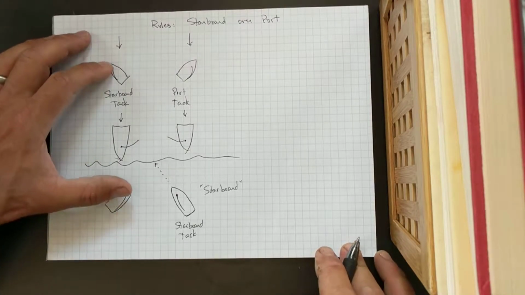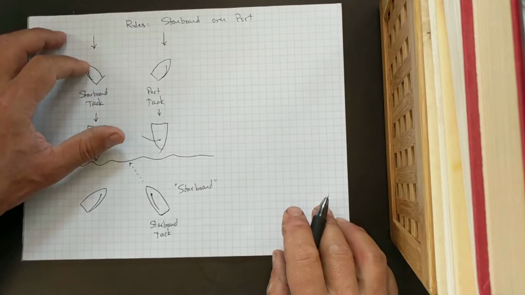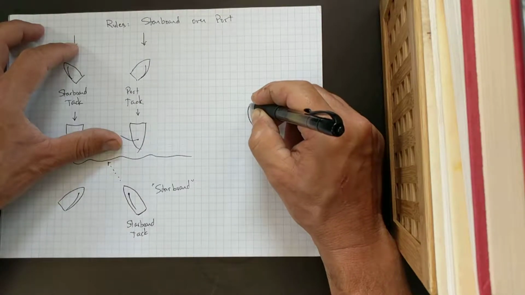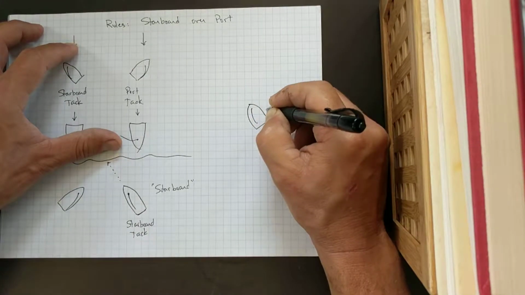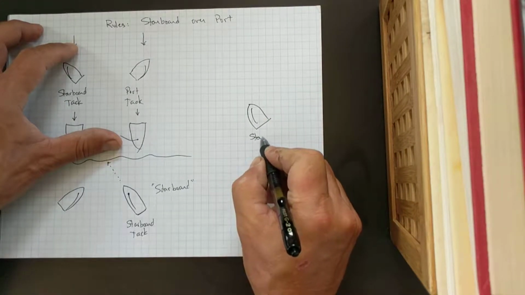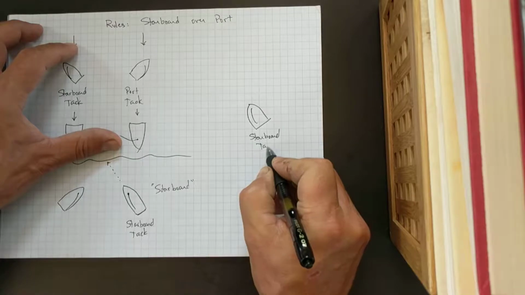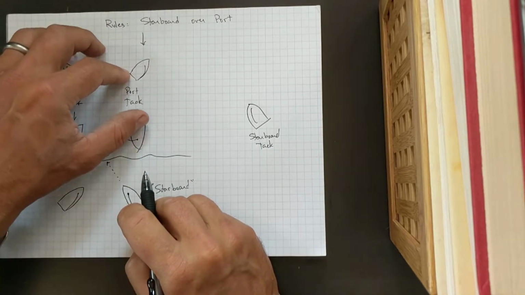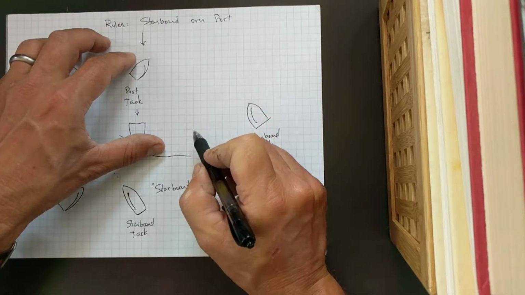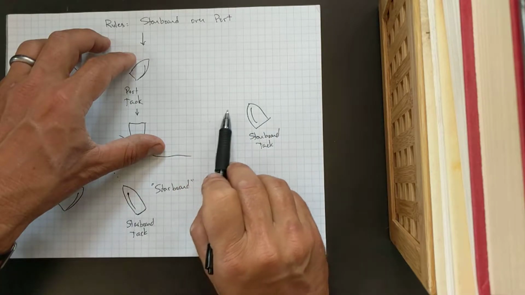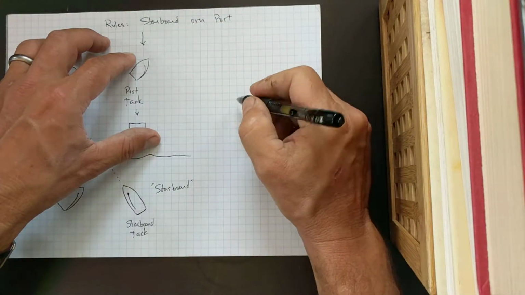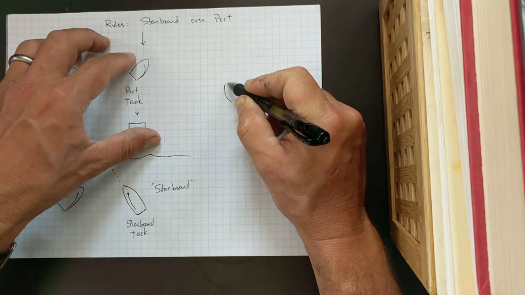All right, so similarly, if you're going upwind, you're on starboard. The wind's coming over the starboard side, sail's on port. In a sailboat race, it's not uncommon for a port tack boat to think, oh my, I'm not going to be able to get across in front of this starboard tack boat, and tack right in front, just like right here.